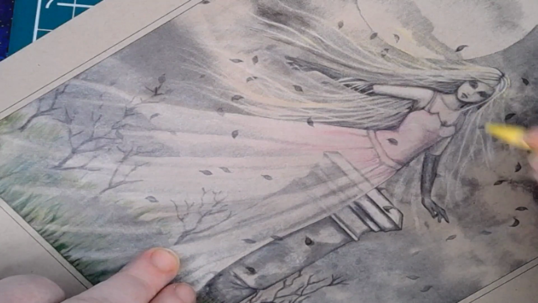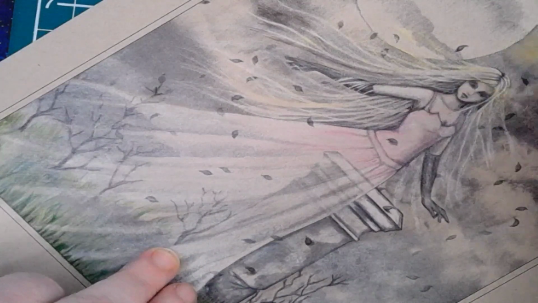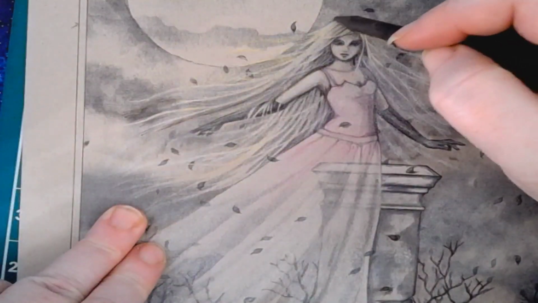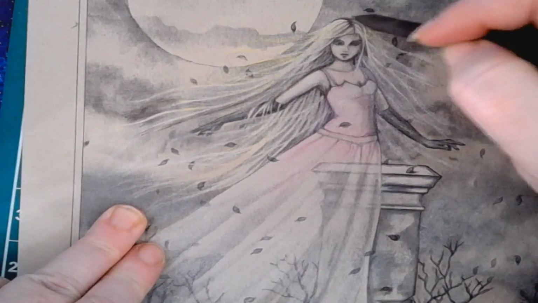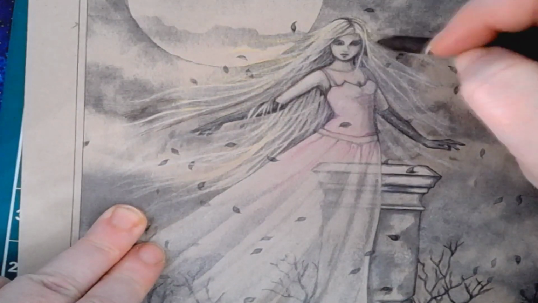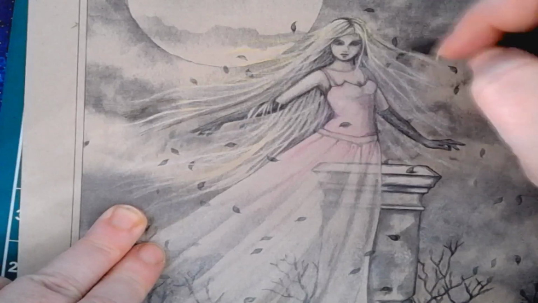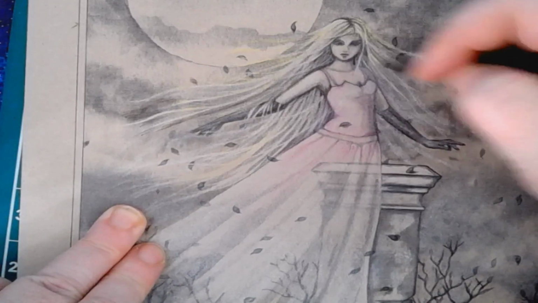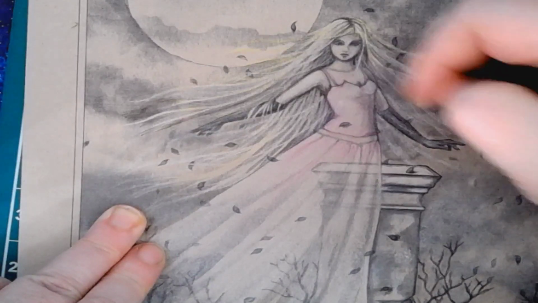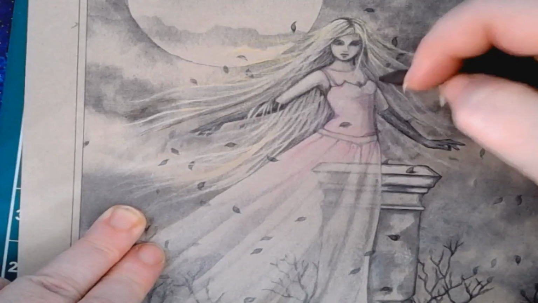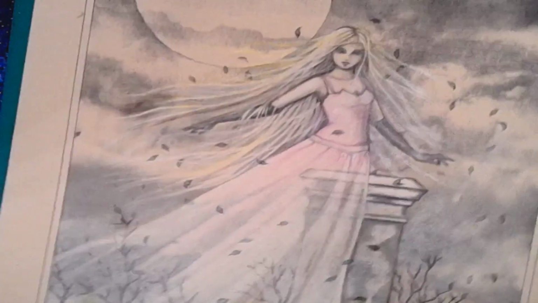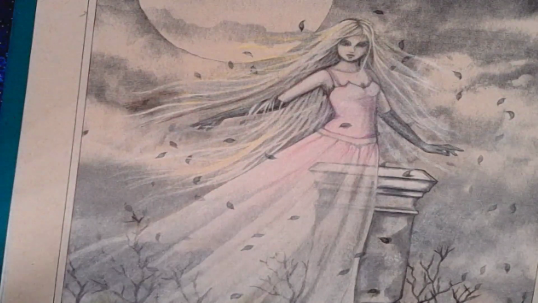I decided that I should give them some love. Just putting in a few flecks of this darker color just to show separation. There we go. Like so.